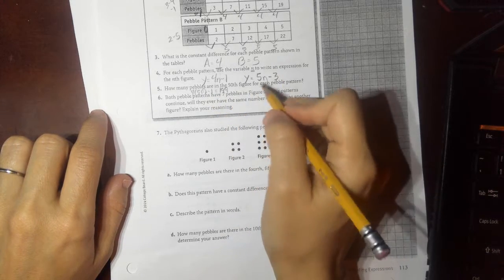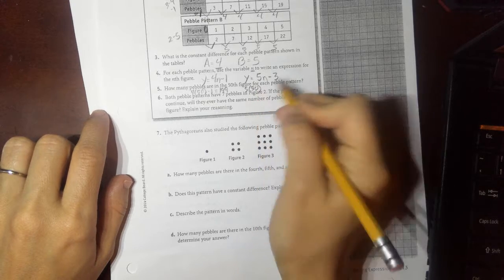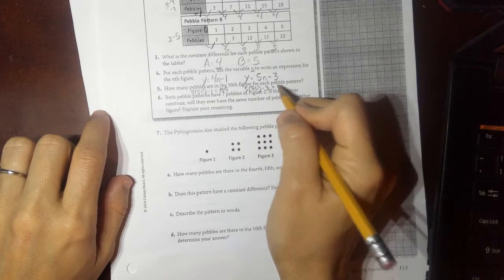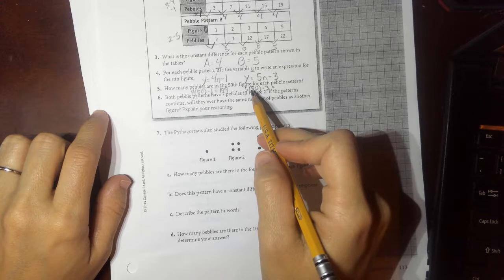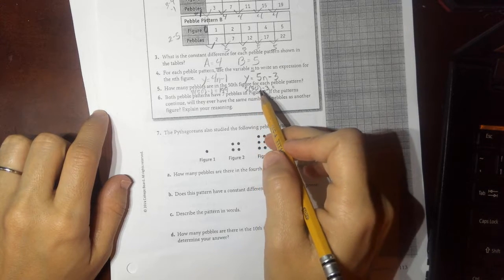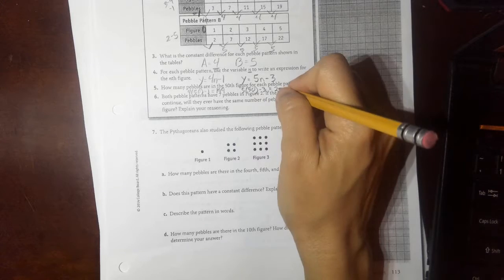And then we have 5 times 50 minus 3. And that's going to give me 250 minus 3 would give me 247.